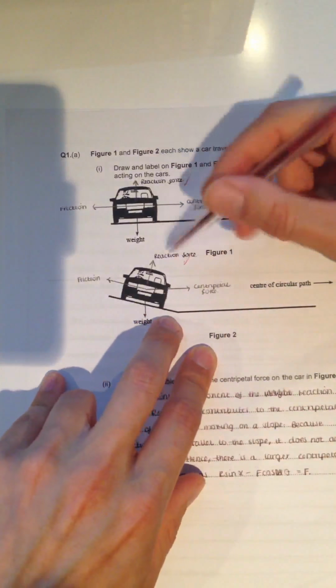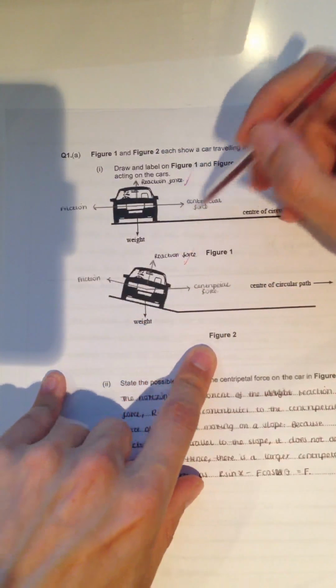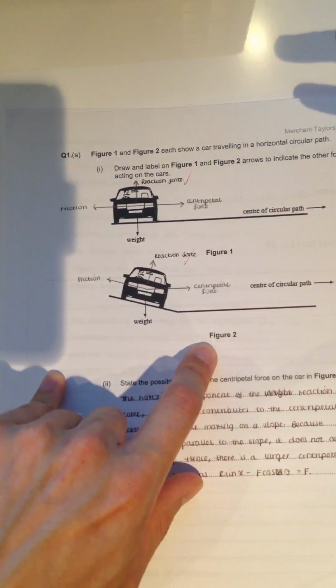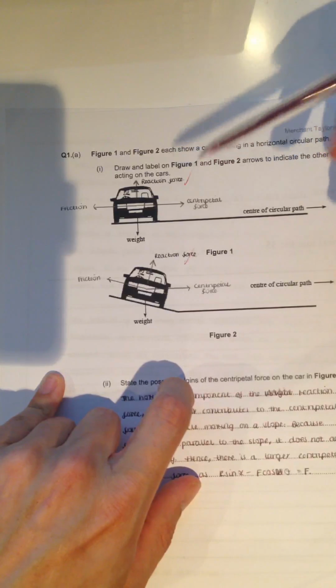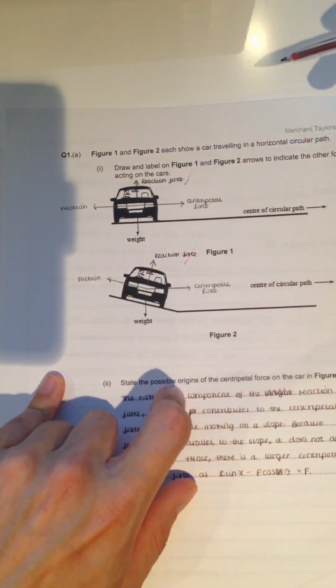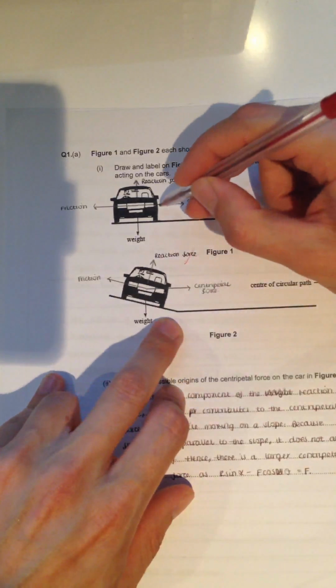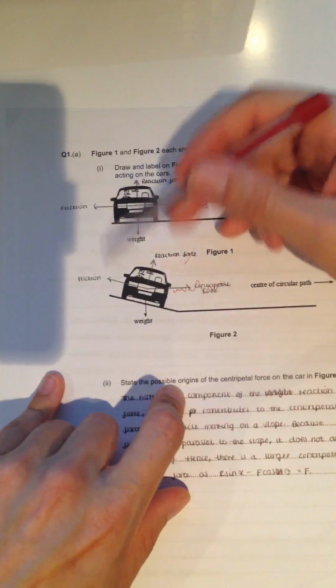However, there's a couple of things here. Centripetal force is not a real force. The centripetal force is the resultant force. It's the vector sum of all the real forces acting on the object. So we don't label it on the diagram, because it's not a real force. So this shouldn't be here, this shouldn't be here. Okay, now let's talk about friction.